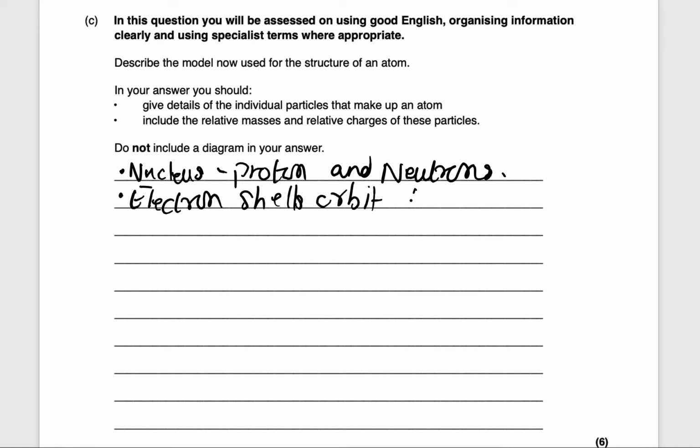So they orbit the nucleus and they are fixed. So the first electron shell holds 2 electrons, the second one 8, the third one 8 as well. So the electron shells orbit the nucleus. The nucleus contains the protons and neutrons.